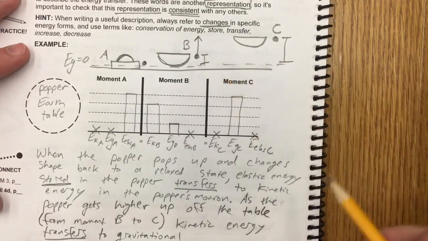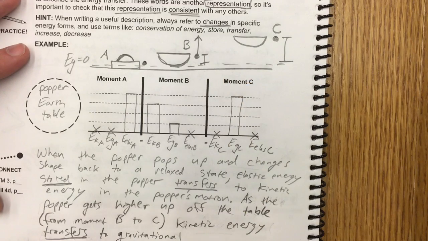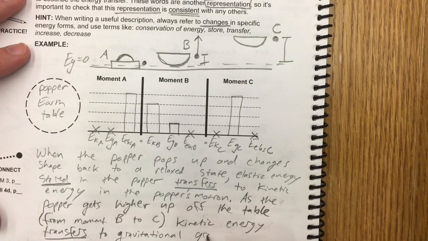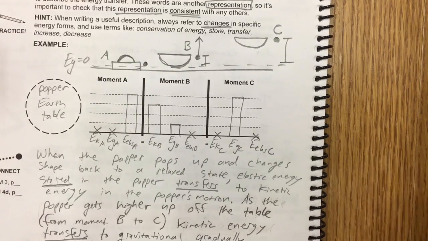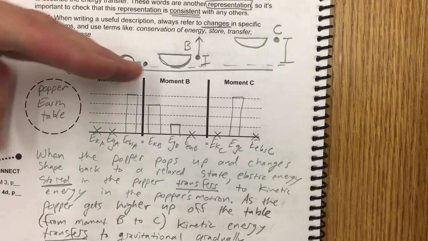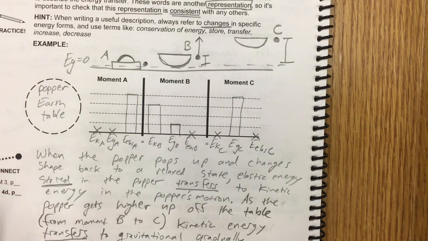We're saying, as the popper gets higher and higher, kinetic energy transfers to gravitational gradually. This word gradually means step by step, kind of like it doesn't happen all at once. It happens as the popper gets higher, that energy transfer occurs.